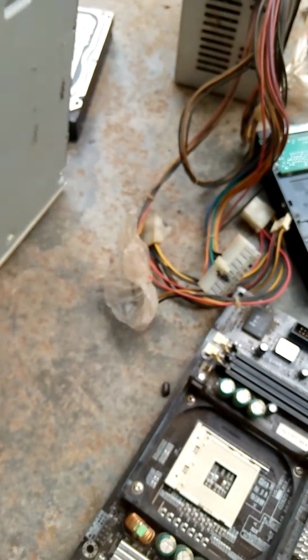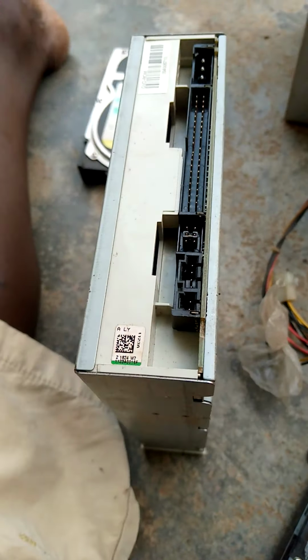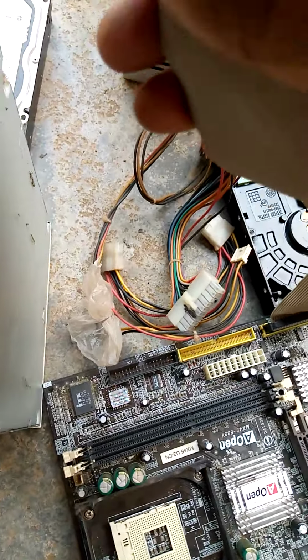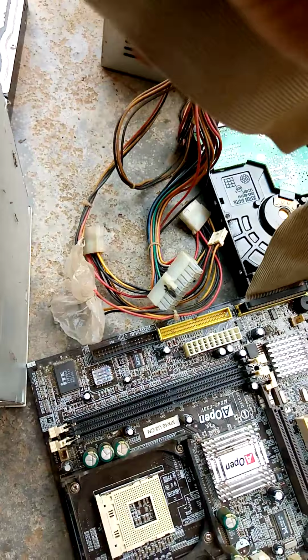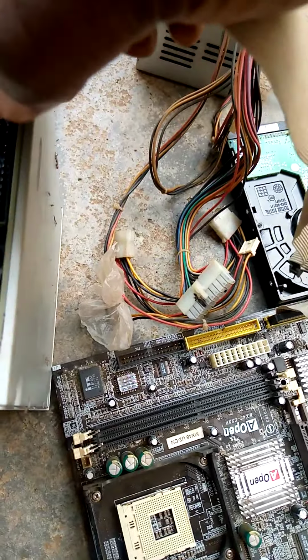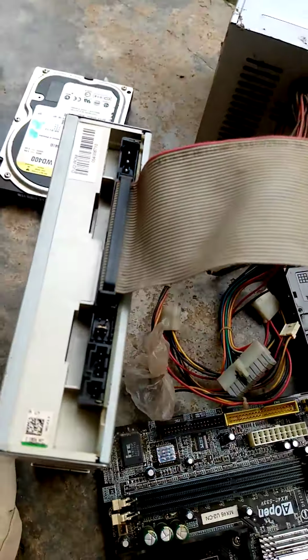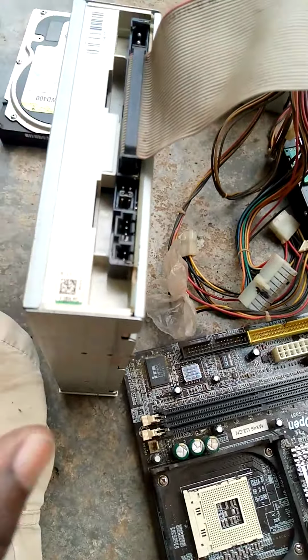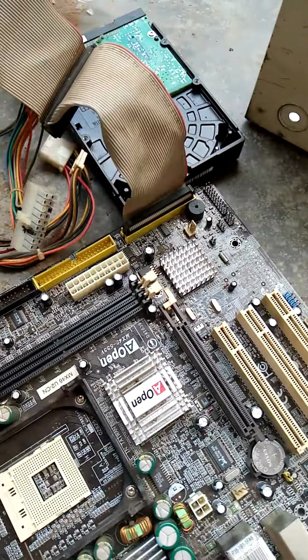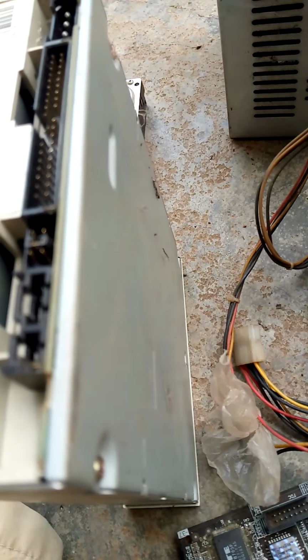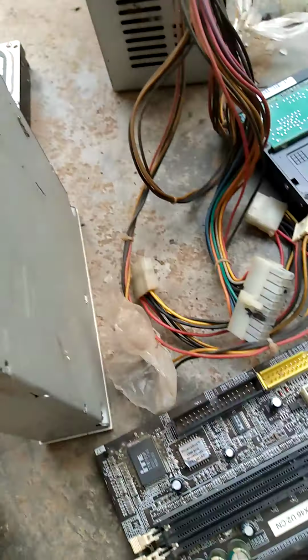So it is this same cable which we connect to the CD drive. You connect it here, you see. So you have the CD drive connected to the motherboard using the IDE cable.